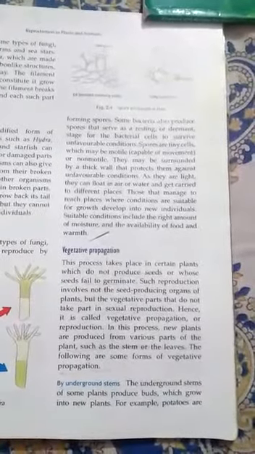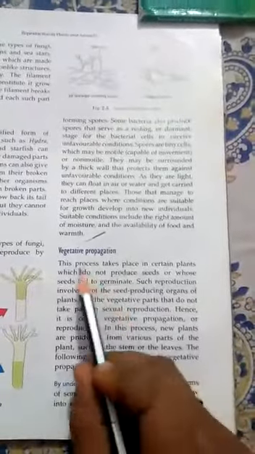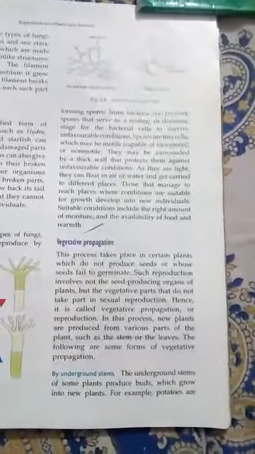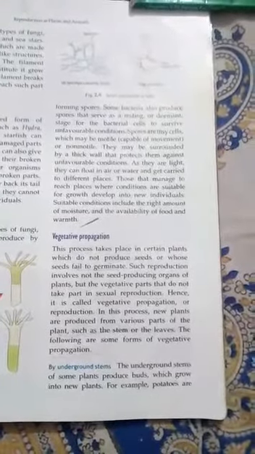Such reproduction involves not the seed producing organs but the vegetative parts that do not take part in sexual reproduction. That part takes part in this, so this is called vegetative propagation. In this process new plants are produced from various parts.